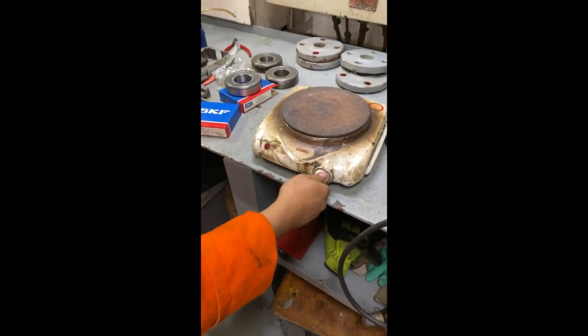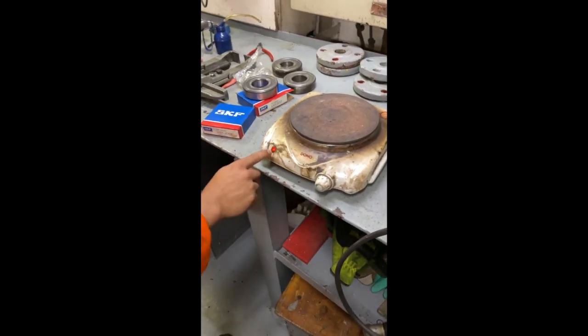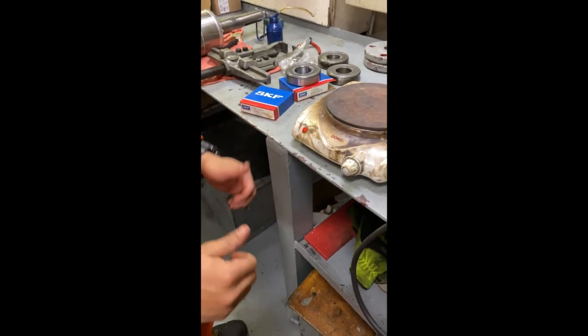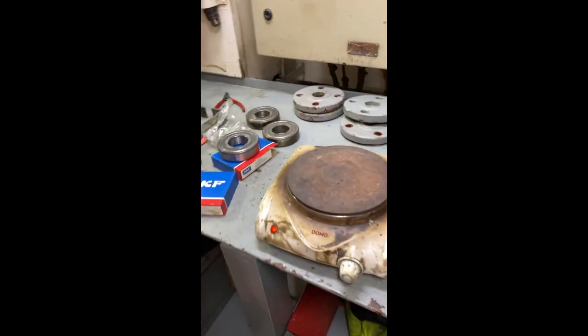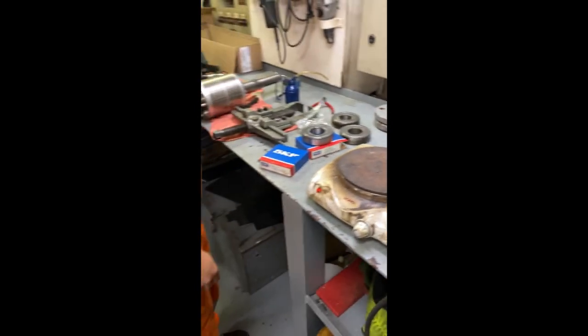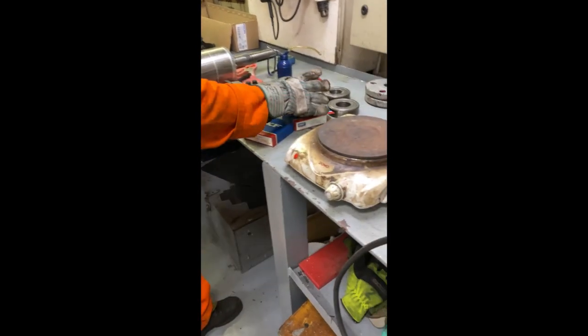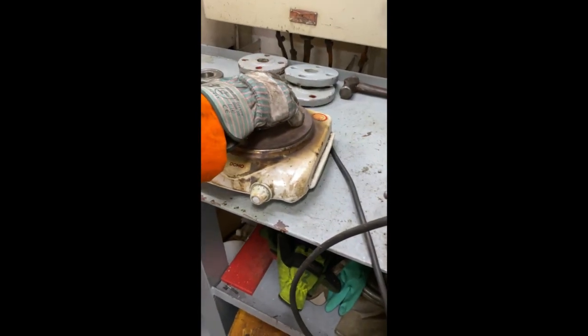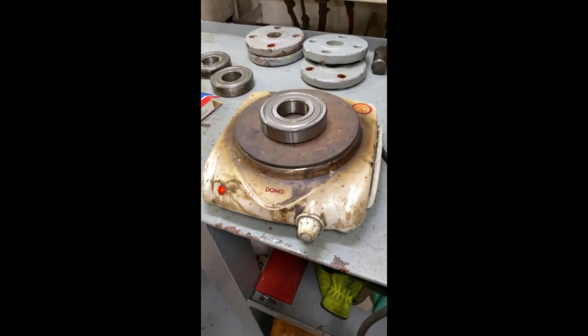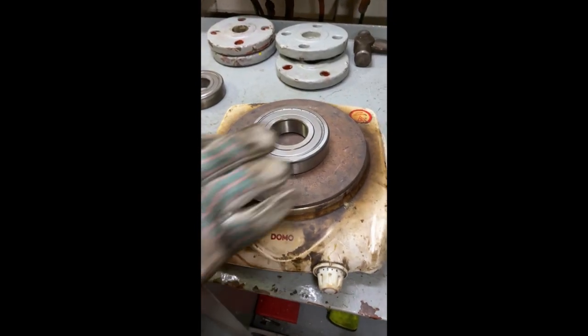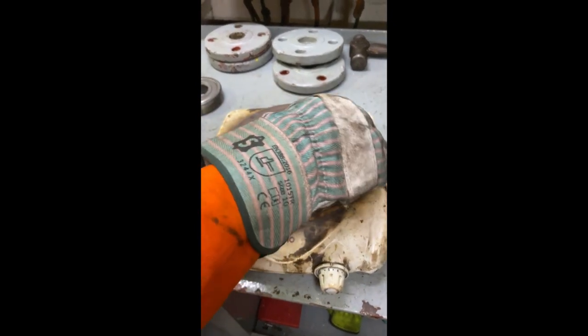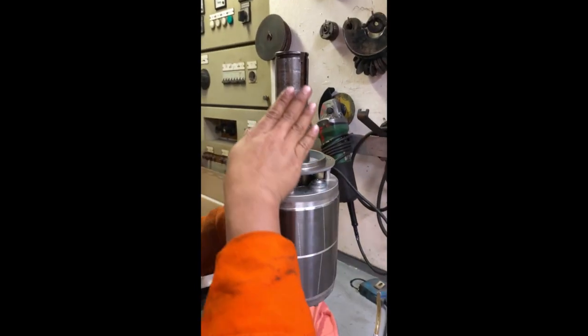Here you heat up the bearing to at least 70 degrees.